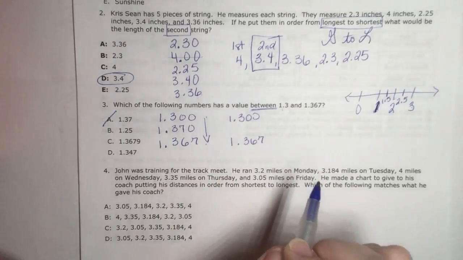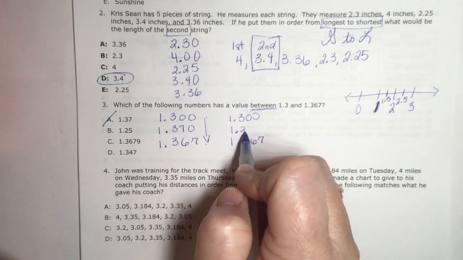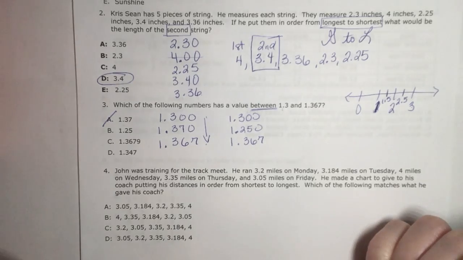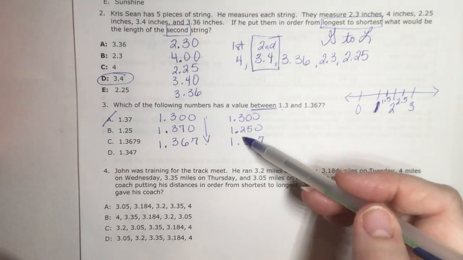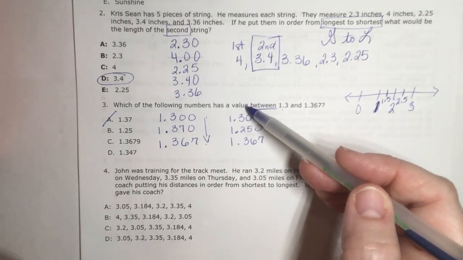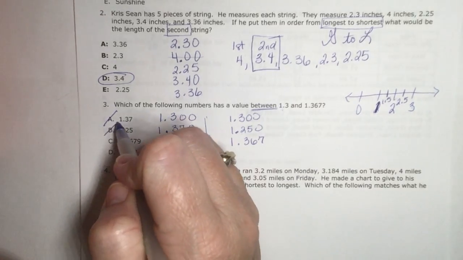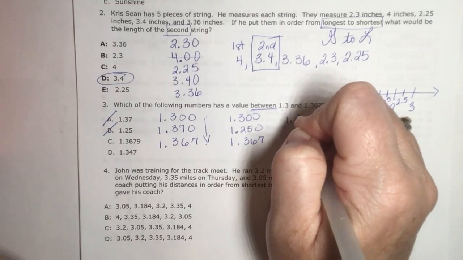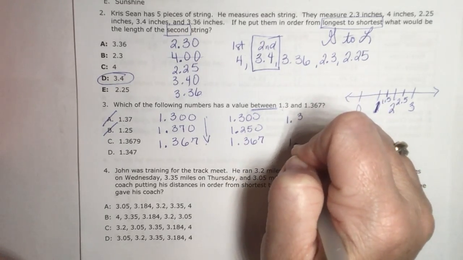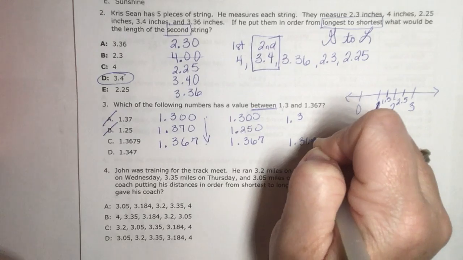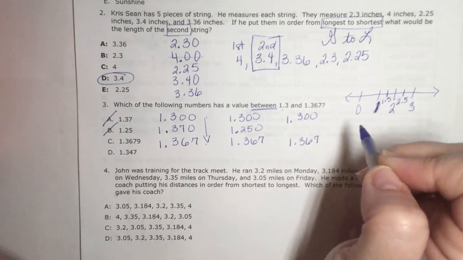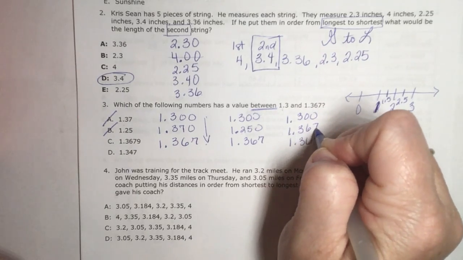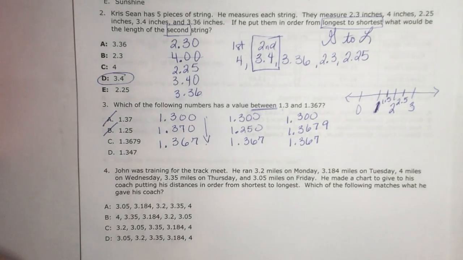Some of them are easier than others, like this one. Right? Do we go 300, 250, 367? No, right? 250 is smaller. It would go on this side over here. So B is not correct. All right, you try C. What do you think? Is that going to be in between?